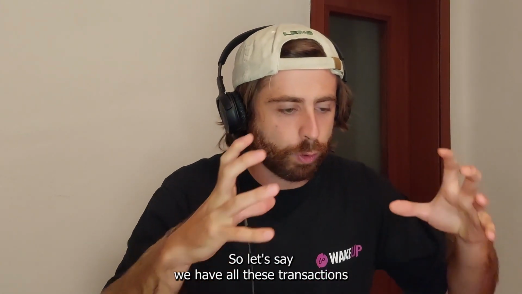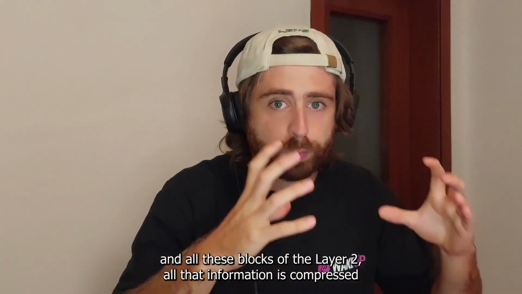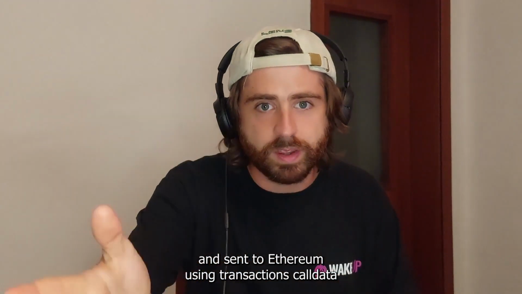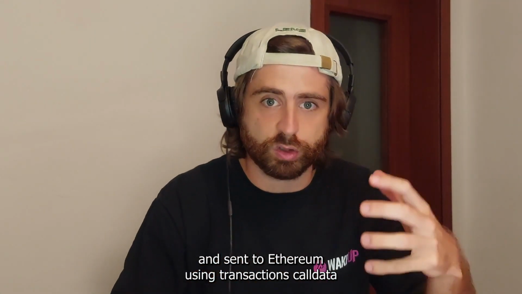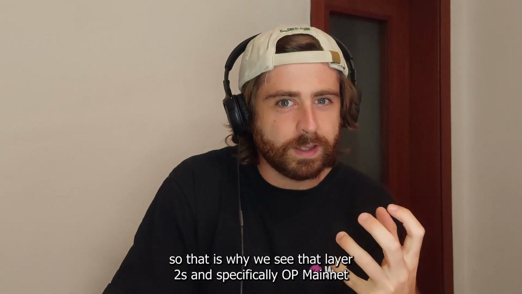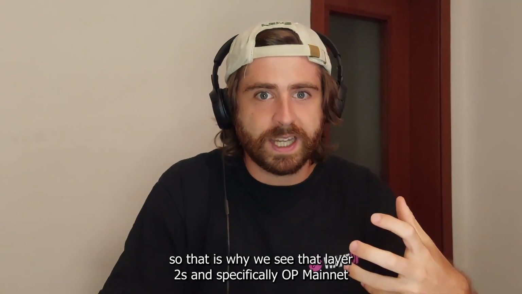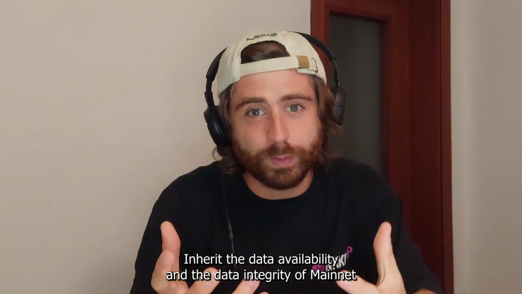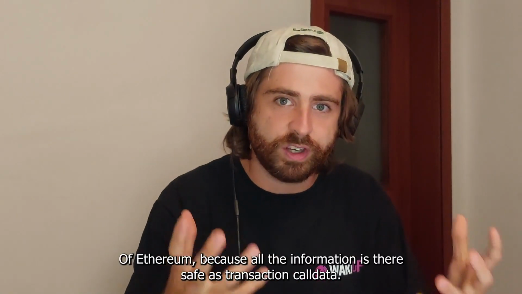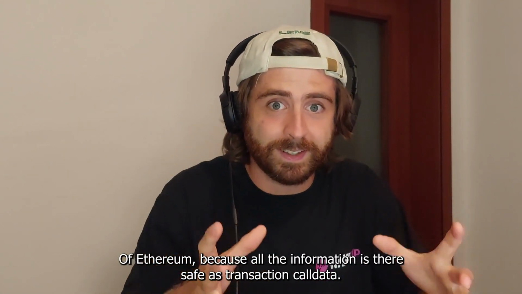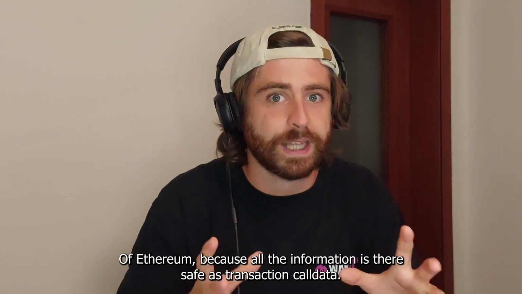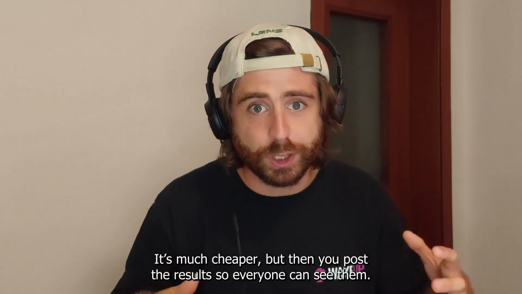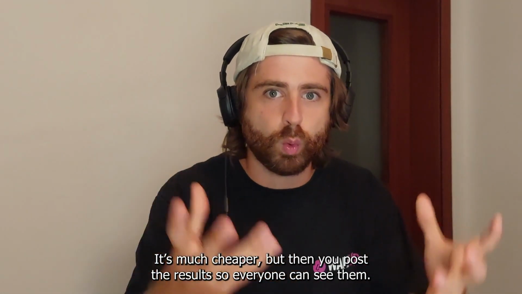So let's say we have all these transactions and all these blocks of the layer 2. All that information is compressed and sent to Ethereum using transaction call data. So that is why we say that layer 2s, specifically OP mainnet, inherit the data availability and the data integrity of mainnet, of Ethereum, because all the information is there saved as transaction call data. You get to execute as many transactions as you want. It's much cheaper, but then you post the results so everyone can see them.